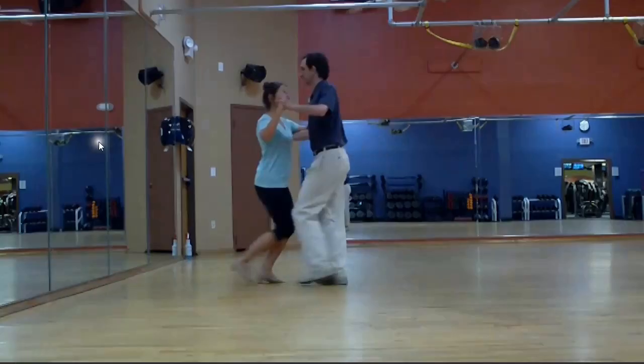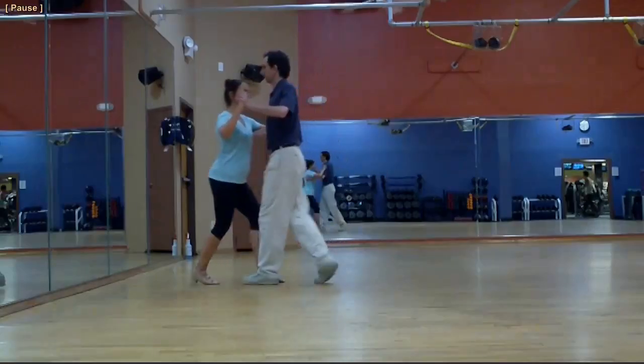And he's just moving the connection in this direction. And when he stops moving in this direction, she's going to stop moving as well, because she would lose connection if she kept going. He's not using this hand in the back to stop her, and he's not using this hand to send her back or to hold her back, either one.